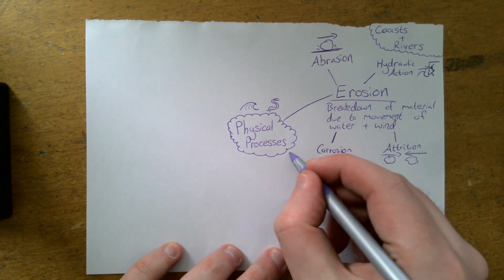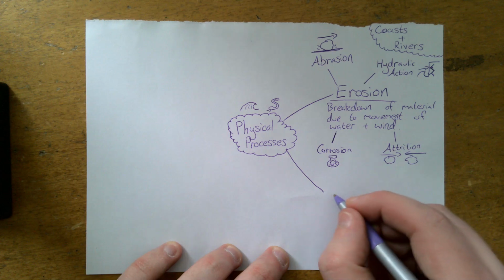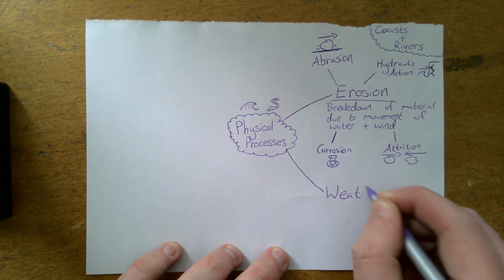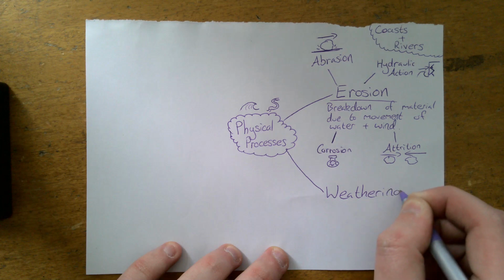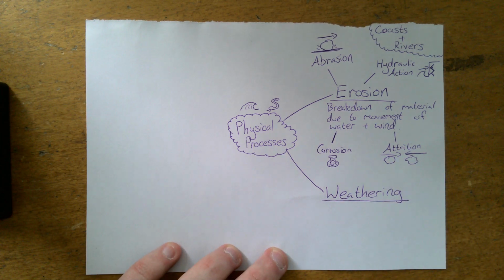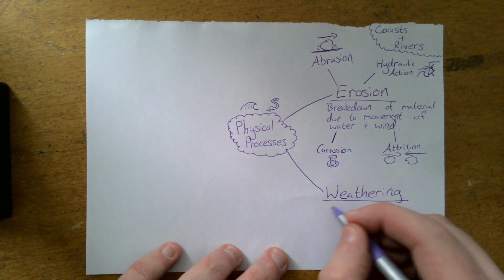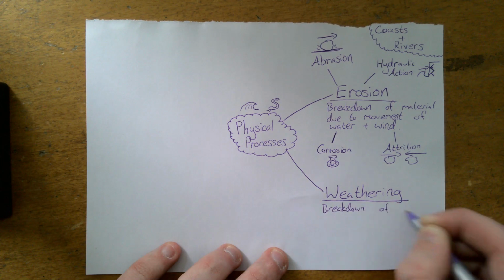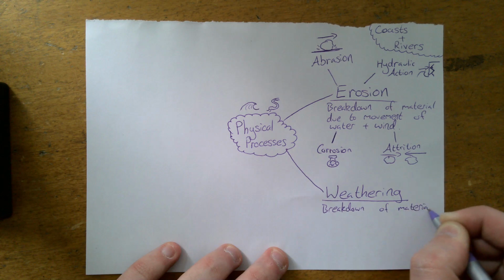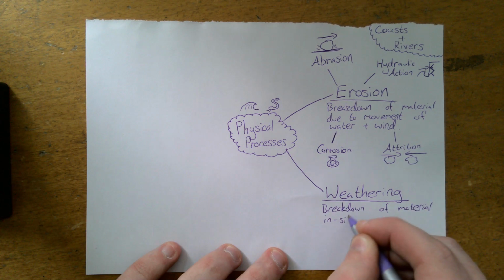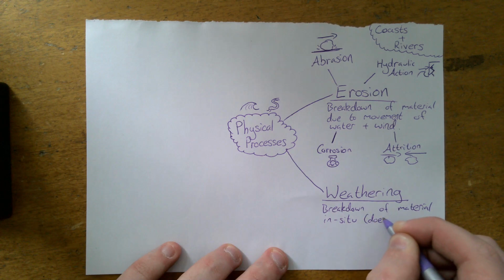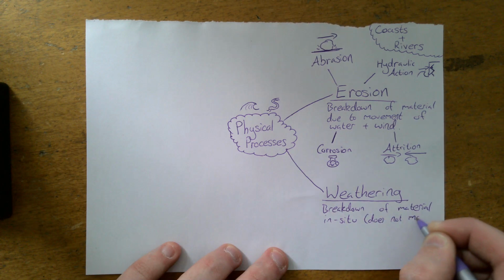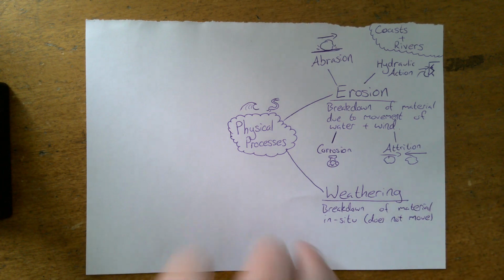Next one, a bit of a smaller one this time. Let's look at weathering. Now weathering is another means in which material is broken down. It is the breakdown of material in situ. That means it does not move. So this is when a rock might break, but it's not going to move from its original position.